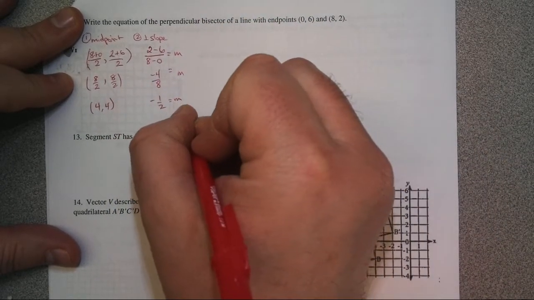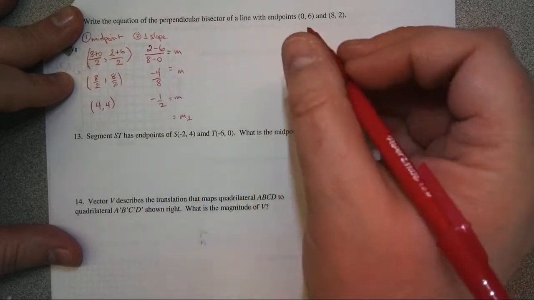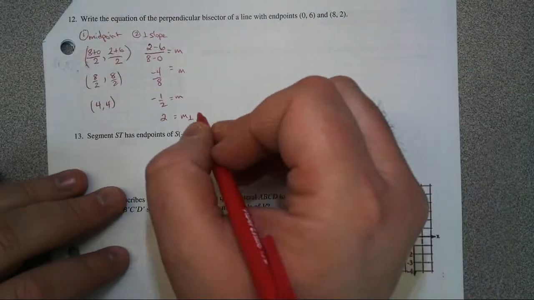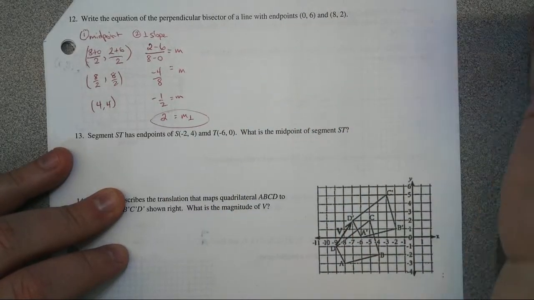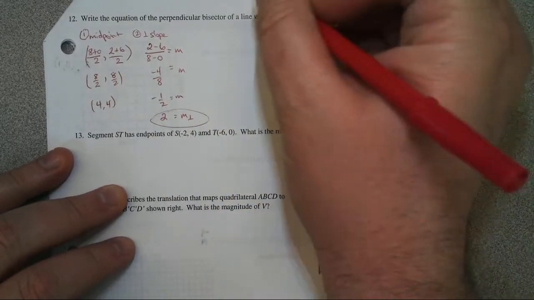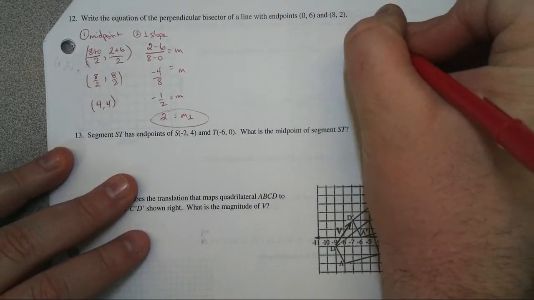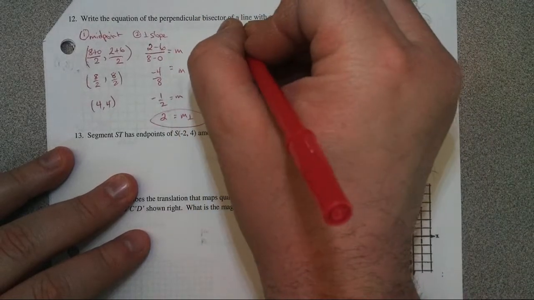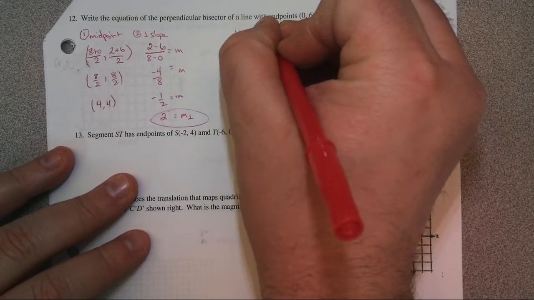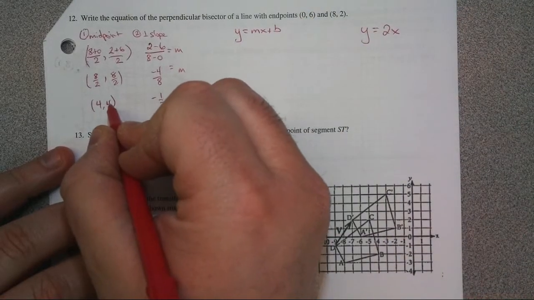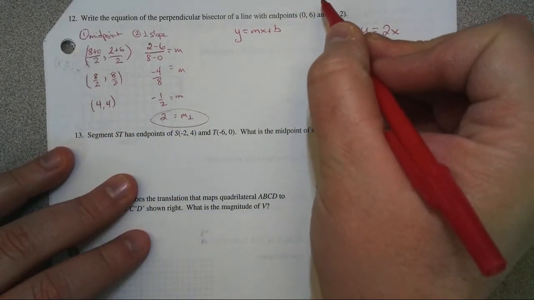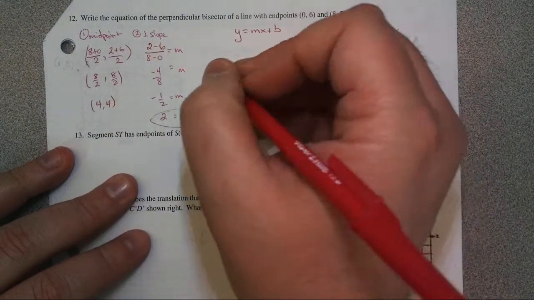So the perpendicular slope is going to be the opposite reciprocal. So flip it over, we get 2, change the sign, and now it's positive. That's the perpendicular slope. So what we need now, we have the slope, so we know our equation is going to look something like y equals 2x, and then we don't know the y-intercept. So we're going to take the y equals mx plus b. We're going to plug in this point, because remember, the perpendicular bisector crosses through the middle of these 2 points, right in the midpoint. So it goes through the midpoint.